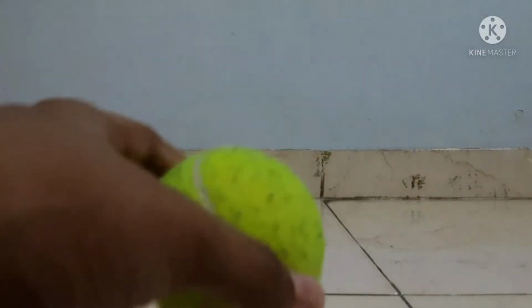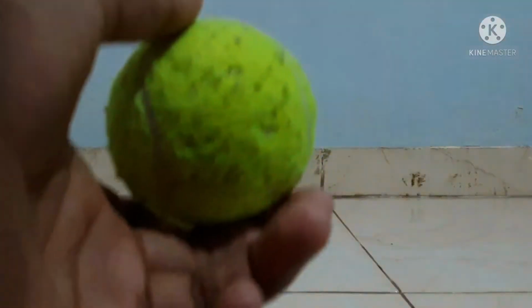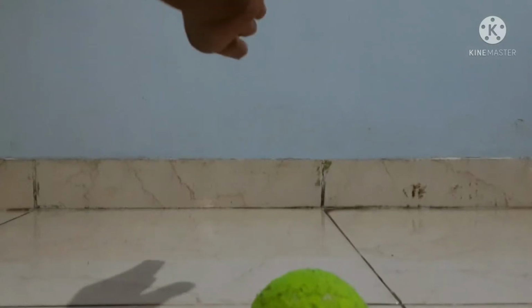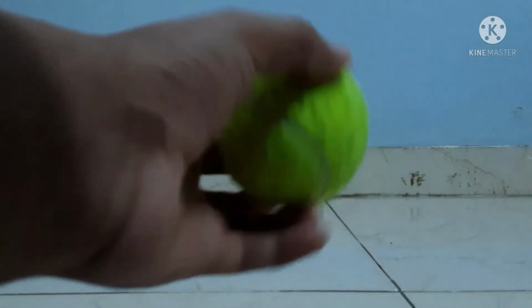In this example, here is the ball. This is one object. The second object is that wall, that is the surface. Now, when I'm rolling this ball towards it, it hits that wall. What it means is it applies some force on the wall. Boom. And when this ball applies a force on that wall, the wall applies the same force on the ball, and so the ball moves backwards.